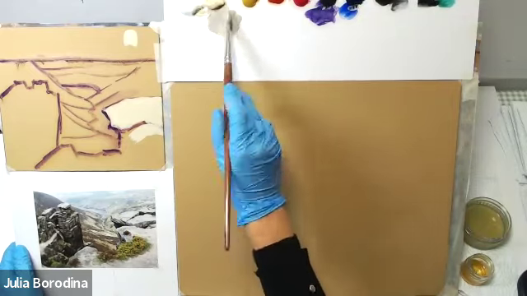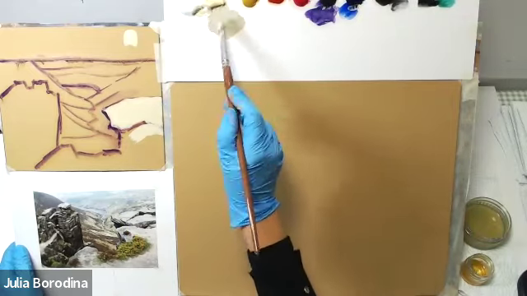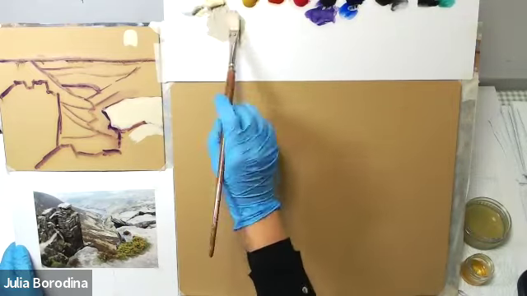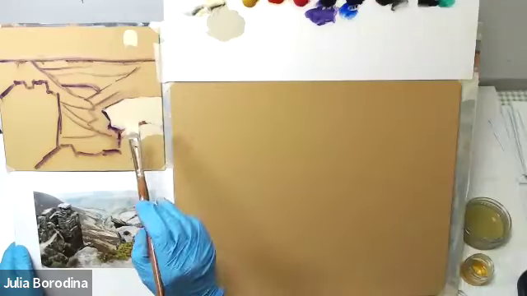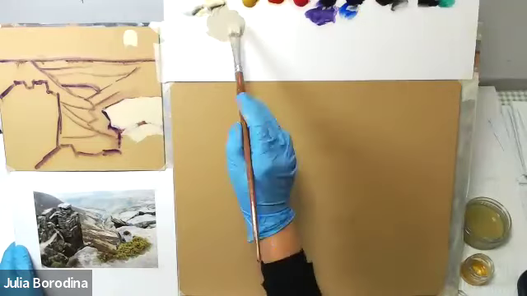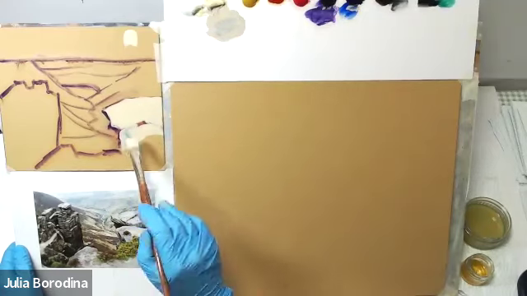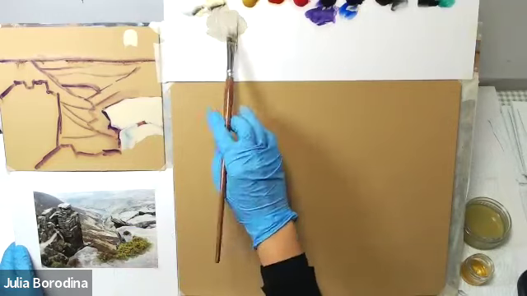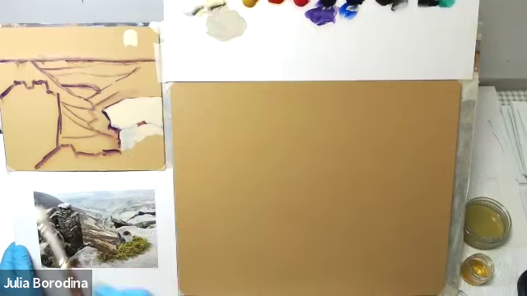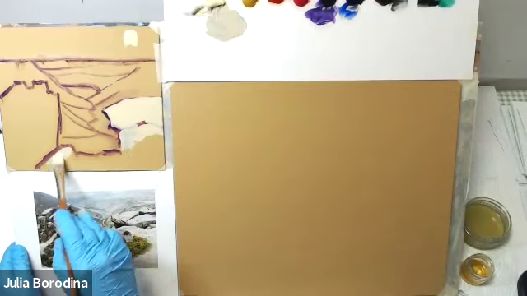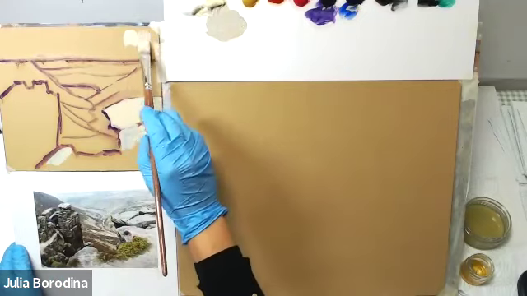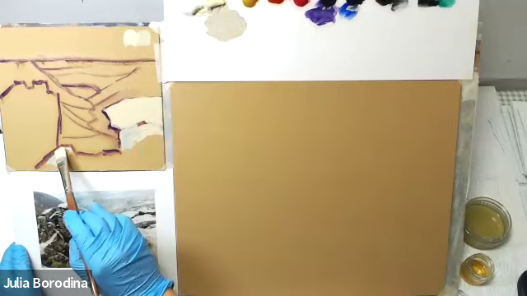Because it's buff titanium, or if you mix it from ochre, it's not going to give us green. It's going to give us a little bit of that blue present. If we had been using yellow, we might have been struggling with a lot of green color there. Okay, so that's my variation of this color.